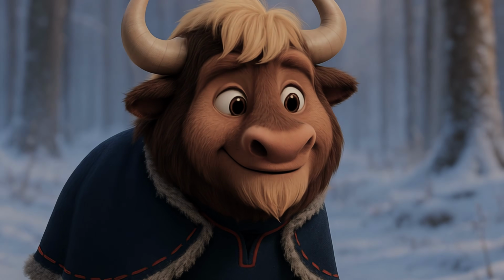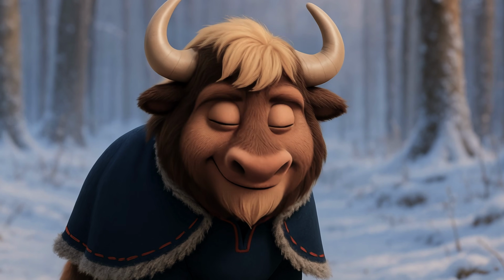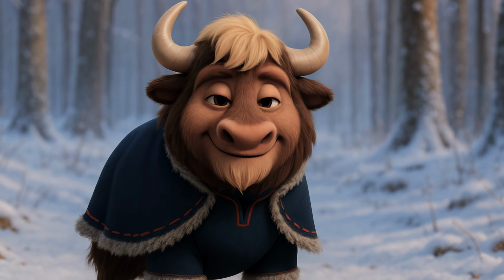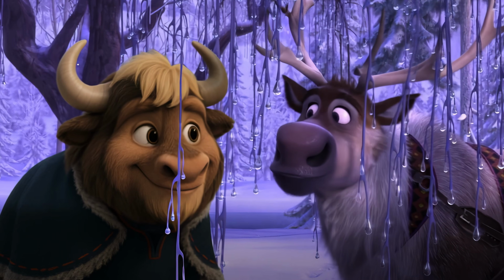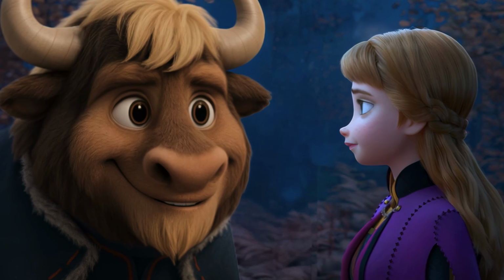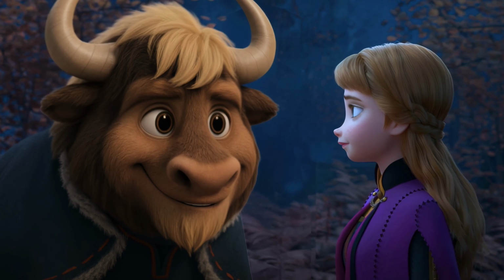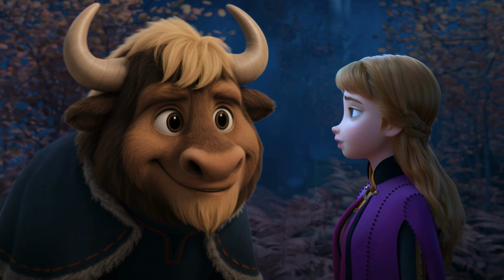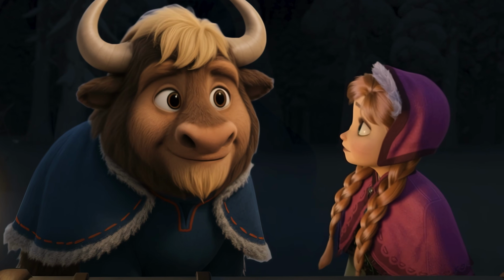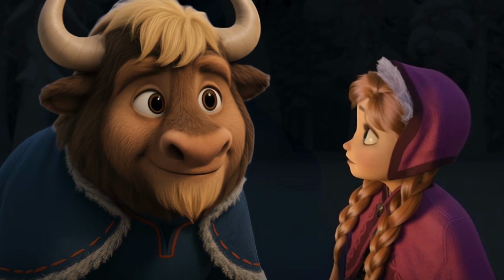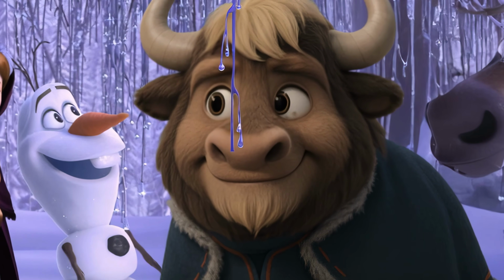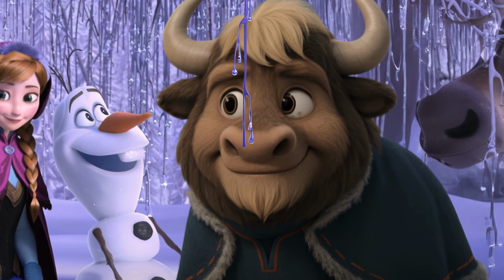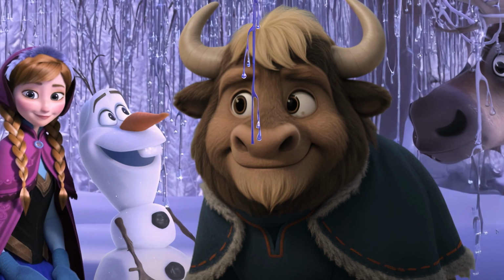If Kristoff was a muskox, not much would change. He'd still be strong, steady, and a little awkward, living out in the snow with Sven, totally natural for a muskox like him. When he meets Anna, he might not say much, but his loyalty would show in every step beside her. And during the journey to find Elsa, he'd stick close, protective, and dependable. He may look tough, but like any muskox, he's got a warm heart underneath all that fur.